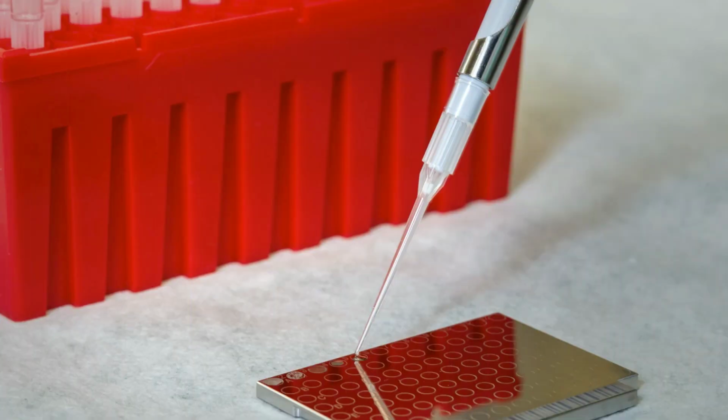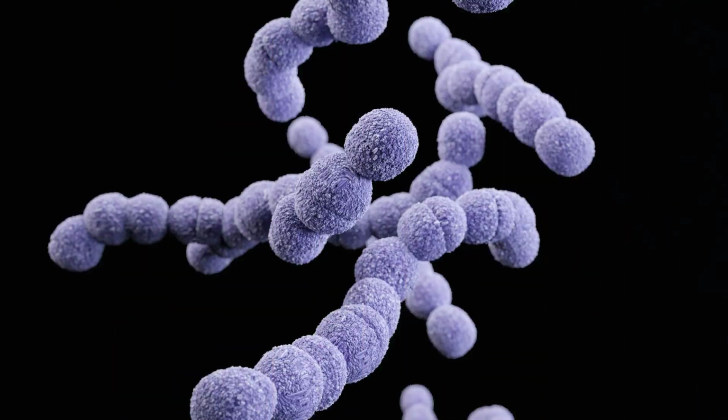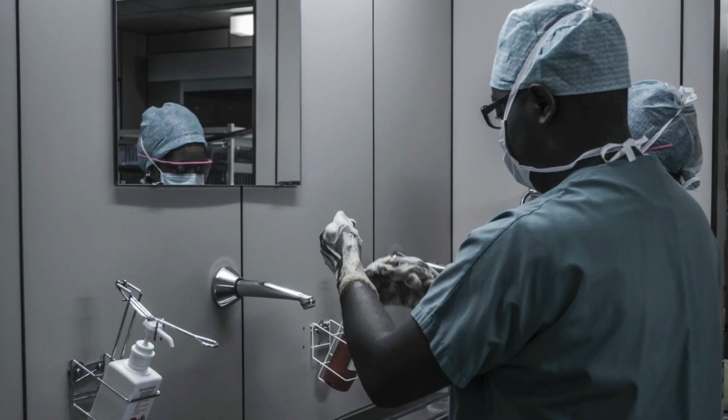Bacterial encephalitis. Bacterial encephalitis occurs when bacteria infect the brain. Common bacteria that can cause encephalitis include Streptococcus pneumoniae and Haemophilus influenzae. Bacterial encephalitis is usually a result of a bacterial infection in another part of the body that spreads to the brain.